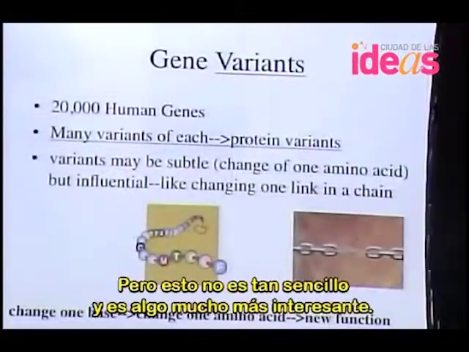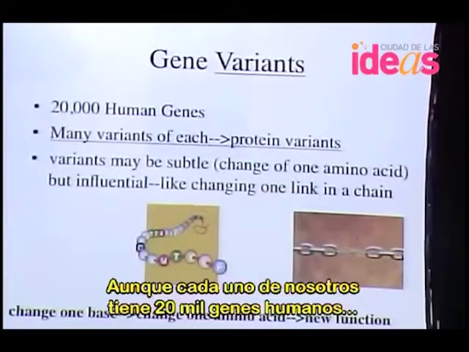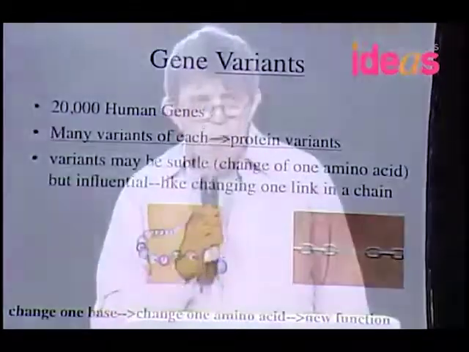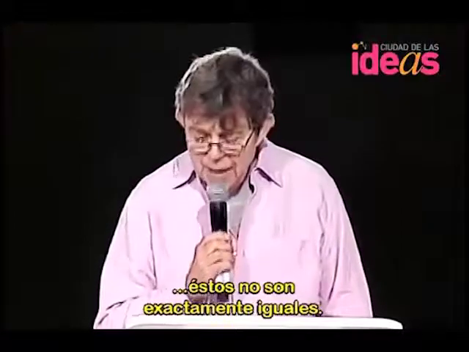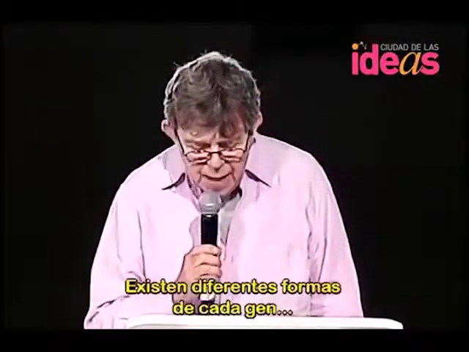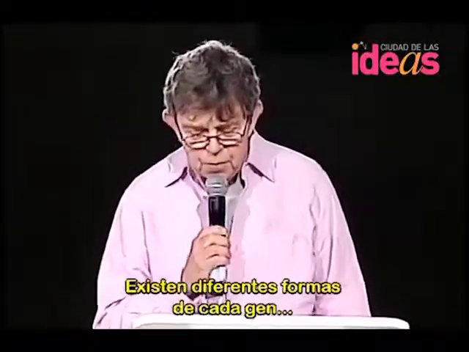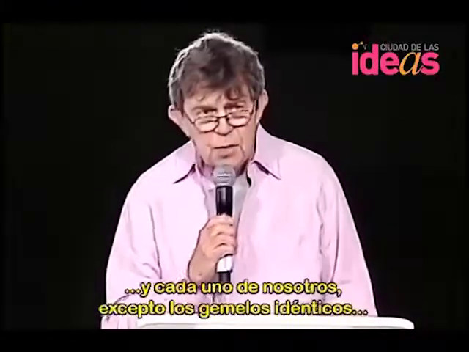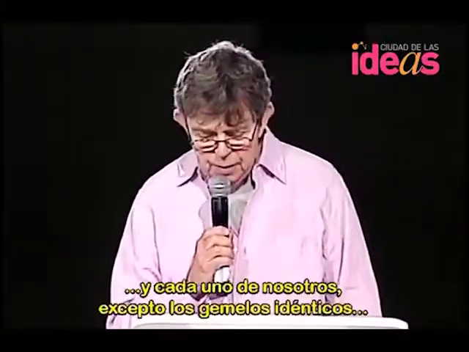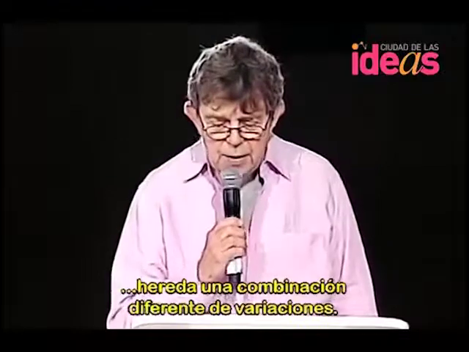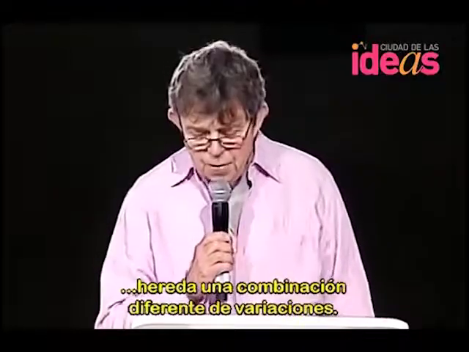But it's not that simple, and it's much more interesting. Although each of us has 20,000 human genes, they are not exactly the same. Instead, there are different forms of each gene, and each of us, except for identical twins, inherits a different combination of variations.